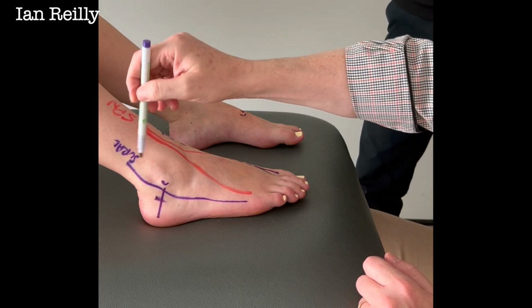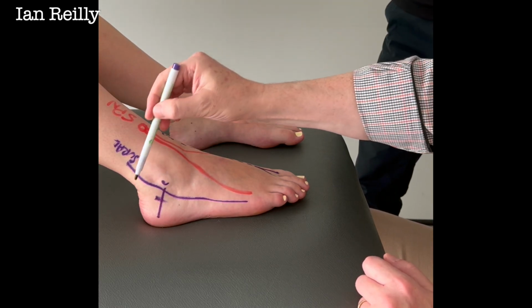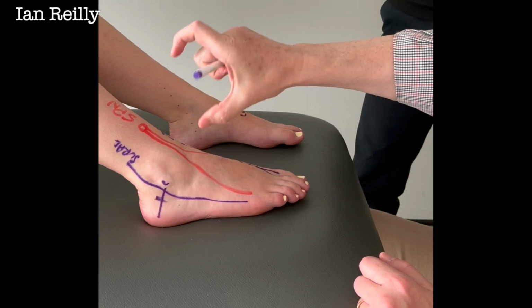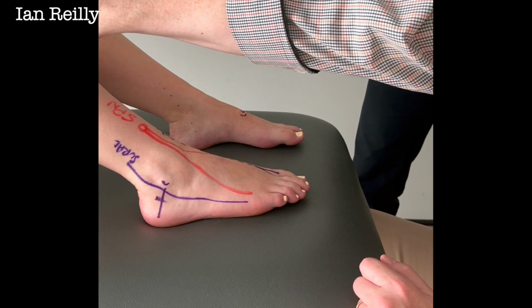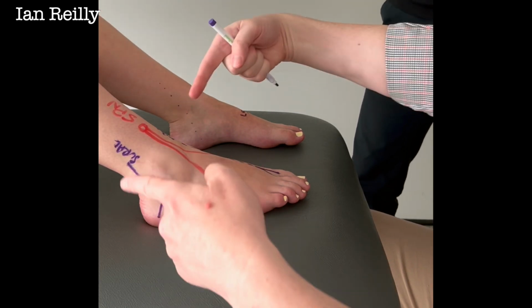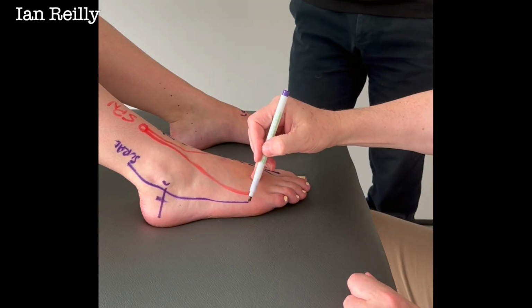So it's primarily a cutaneous nerve at my level of interest, which is here, and it's a combination nerve. It comes a little bit off the common peroneal and a little bit off the posterior tib, so it's a combined nerve. Comes down and supplies the lateral foot.